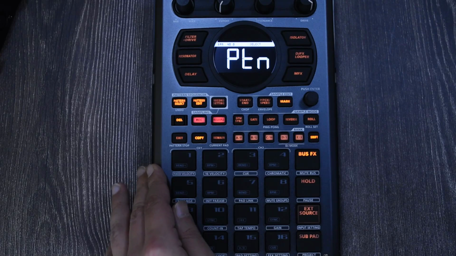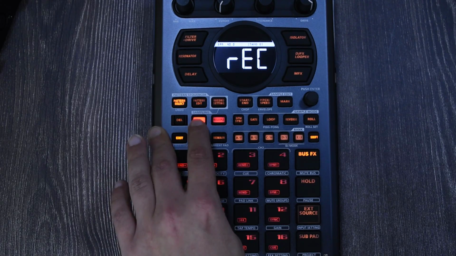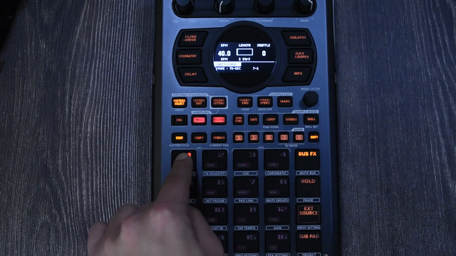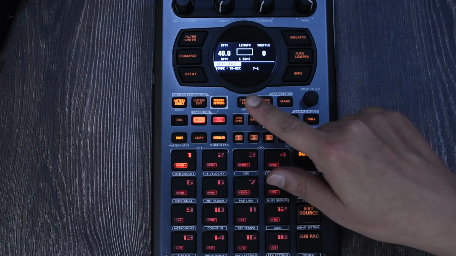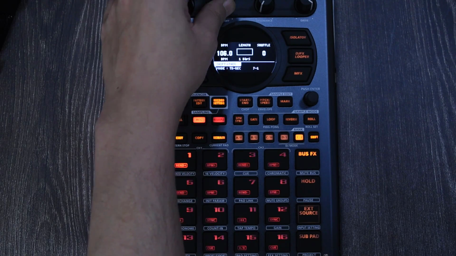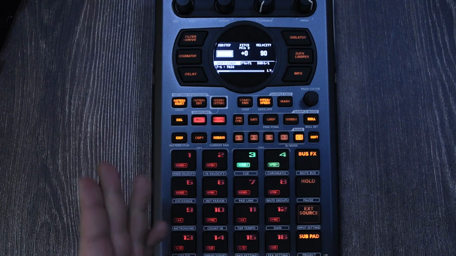Okay, so I'm going to go to pattern. I'm going to do rec. I'm inside pattern select, and I'm going to start a new TR rec. Make sure that you are on TR rec mode, and that's pretty much it. Maybe this is way too low. I'm going to go to 100s. And once you're done, you start recording.